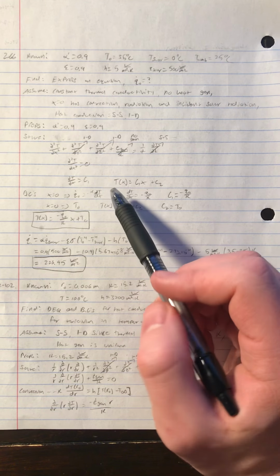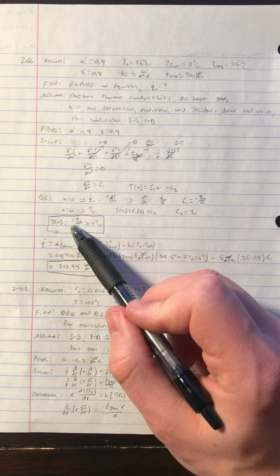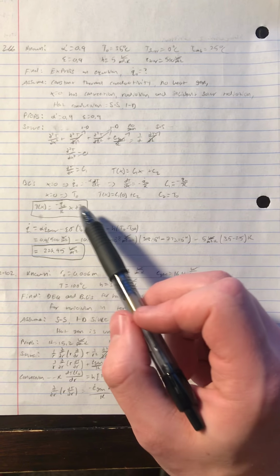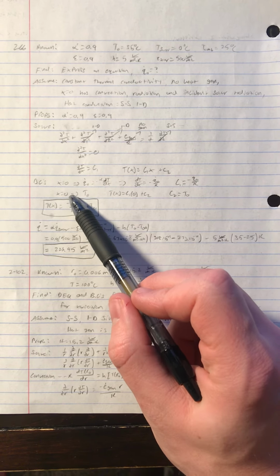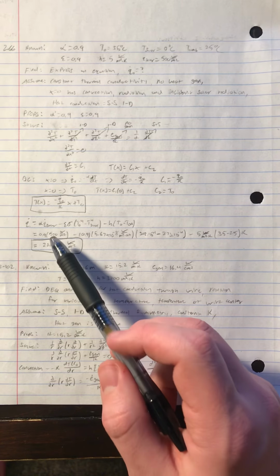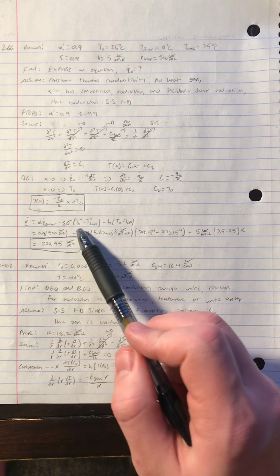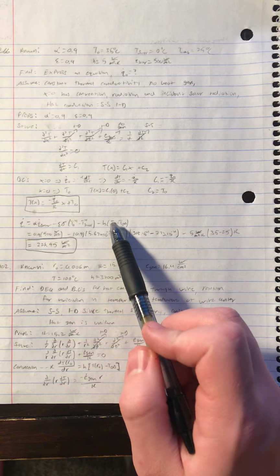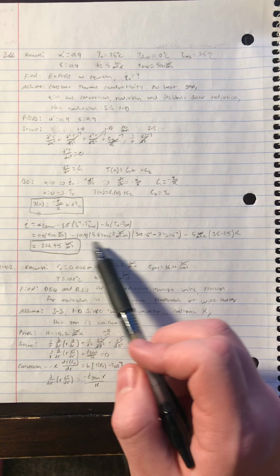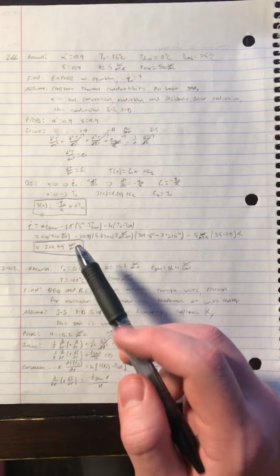We get C1 and C2, which gives us a temperature profile down here, after solving with our boundary conditions at x equals 0. And then we're able to use incident radiation and convection, and we're able to solve this problem by plugging in all these numbers and getting an answer.